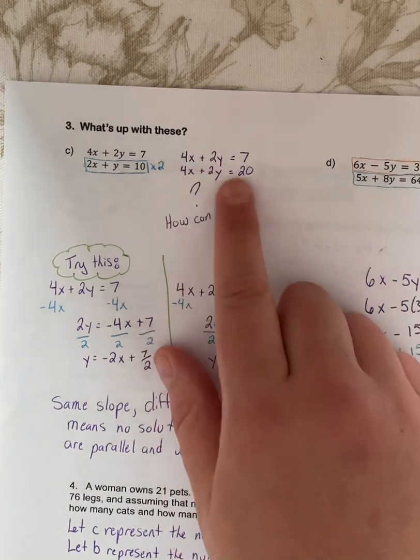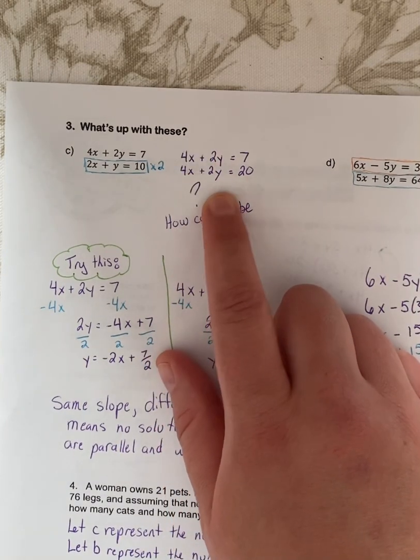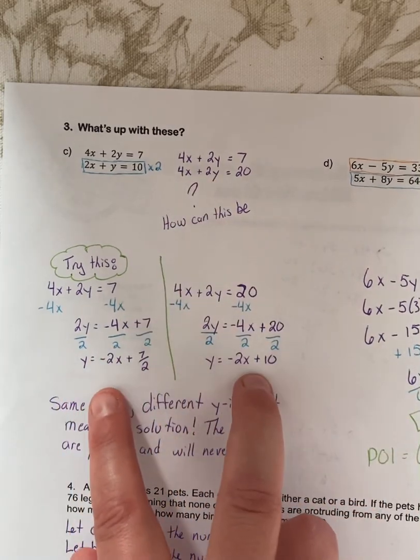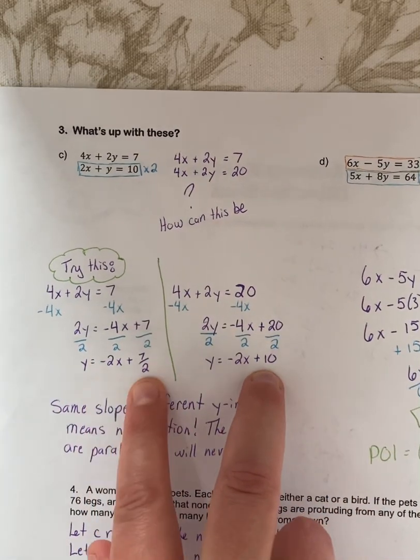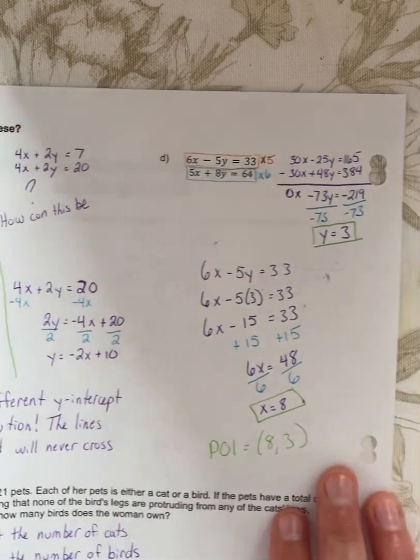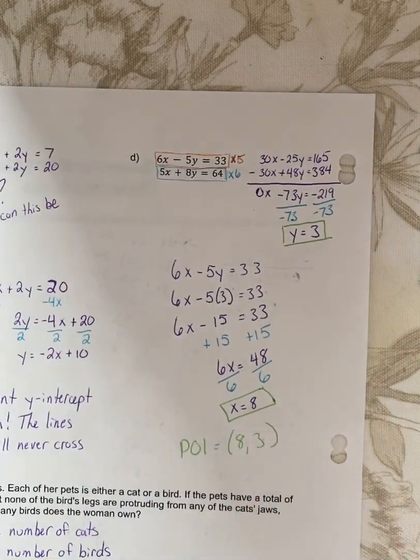So if you end up with something like this where both of your variables disappear, that's what's happened: if you were to graph these two lines, they're the same slope, different y-intercept means they're parallel. So that's cool. And here is a final example.